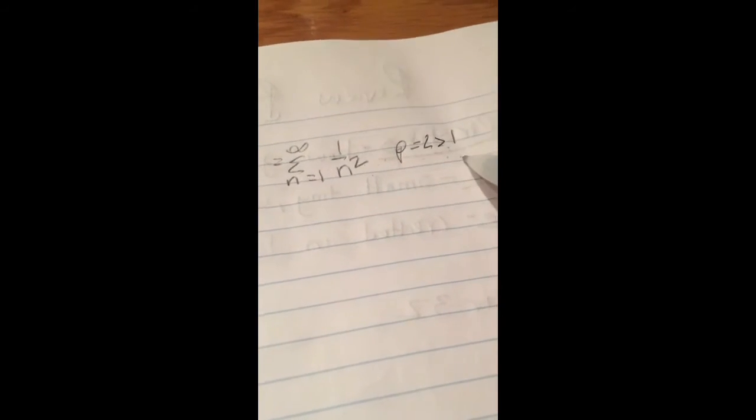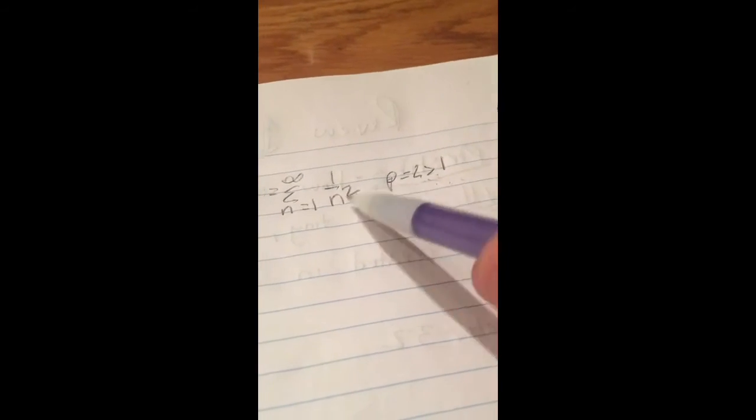So if p is greater than 1, it's convergent. If it's less than 1, it's divergent. So for here, our comparison is convergent. So let me write that down. Series of 1 to infinity of n over n cubed is convergent by p-series.